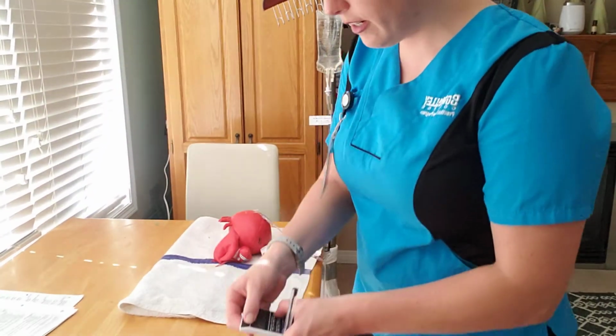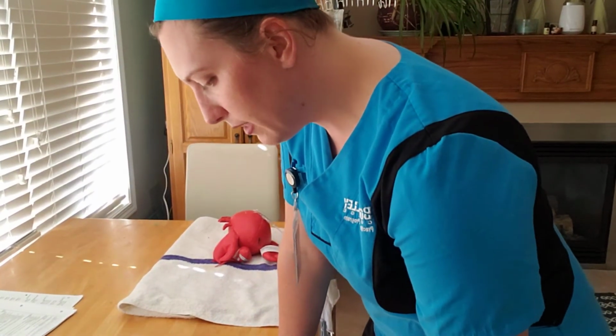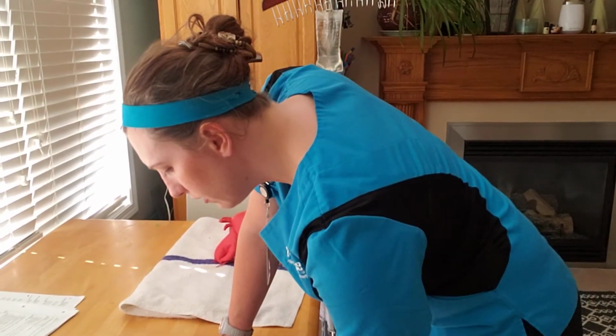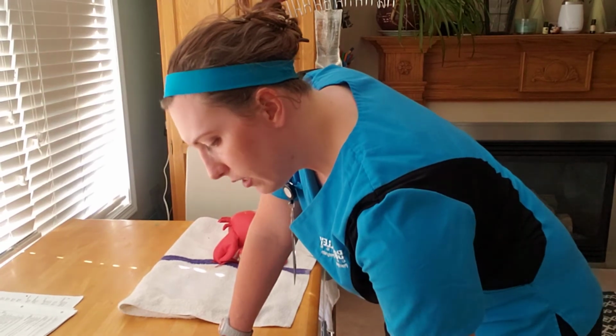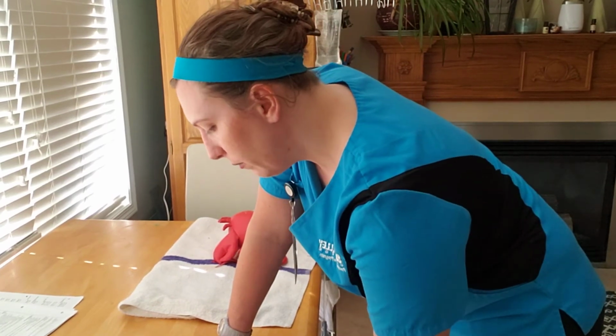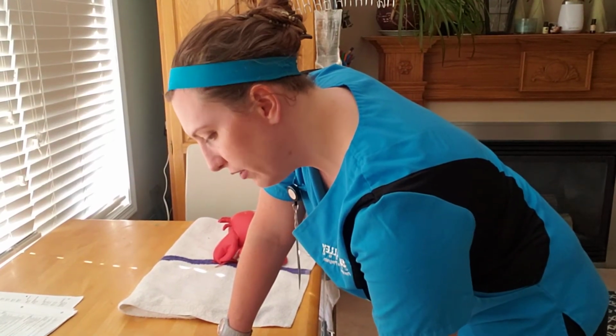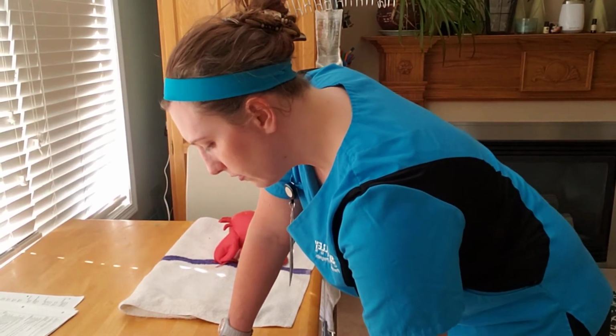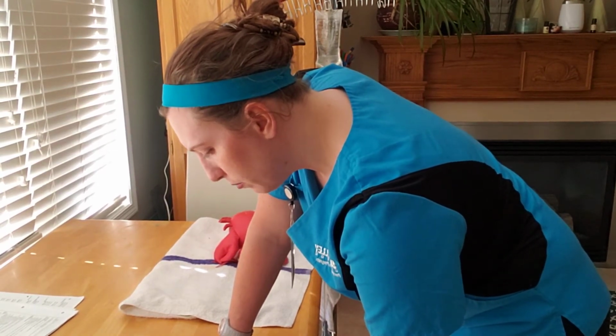Trusty calculator. 52 times 60 is 3,120. And then we're going to divide that by the total minutes we're going to infuse over, which is 20 minutes. Okay, so what we have here is our infusion rate of 156 milliliters per hour.